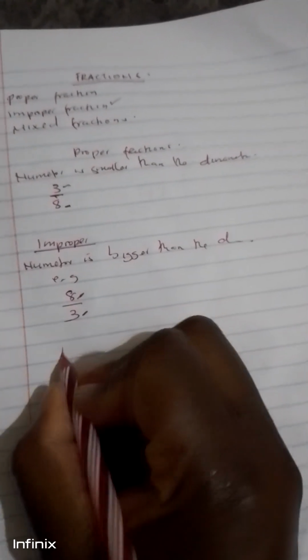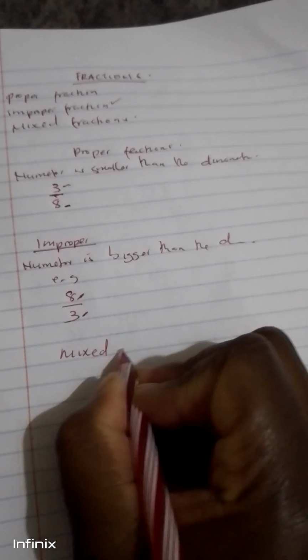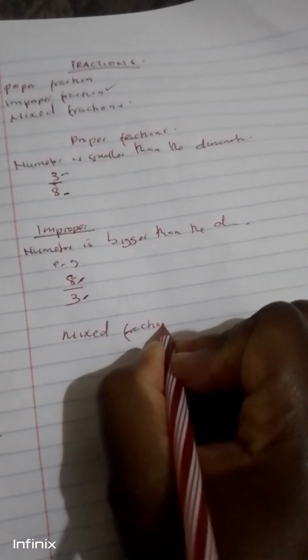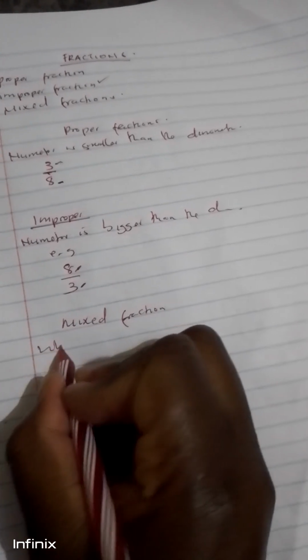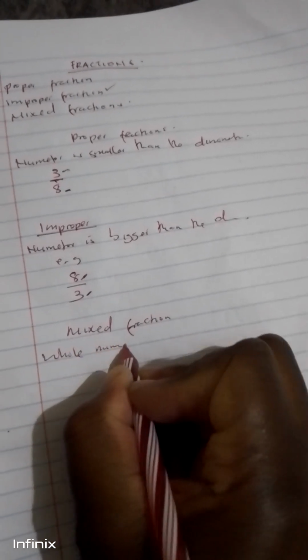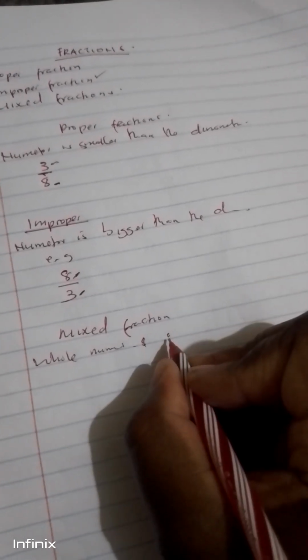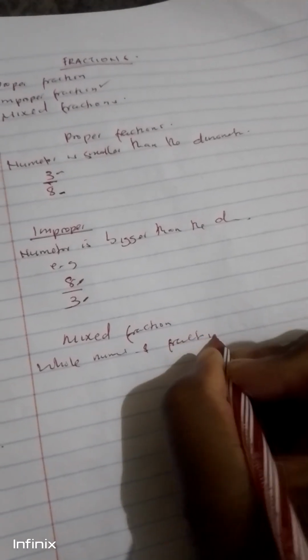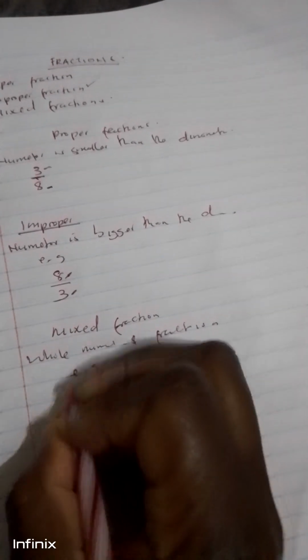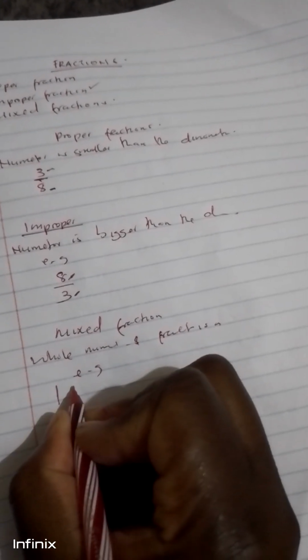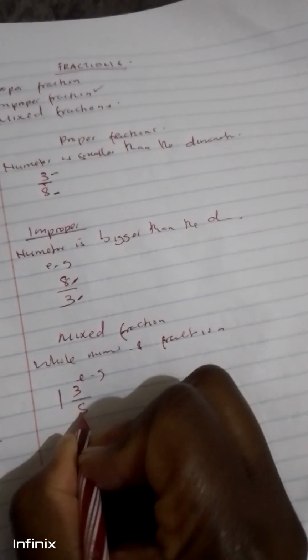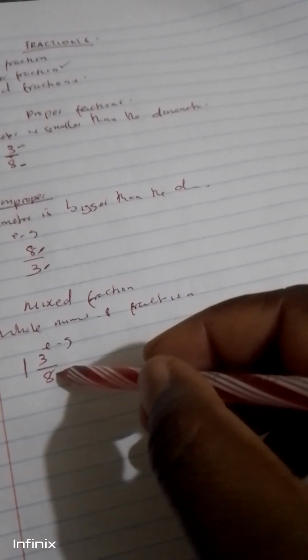Lastly, we have mixed fractions. In mixed fractions, we have a whole number and a fraction. For example, we have 1 whole and 3/8. So this is an example of a mixed fraction whereby we have a whole number and a fraction.